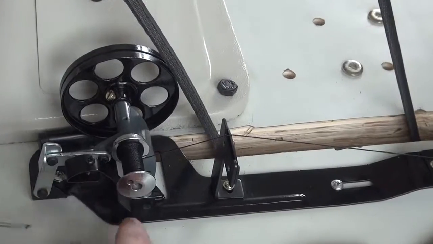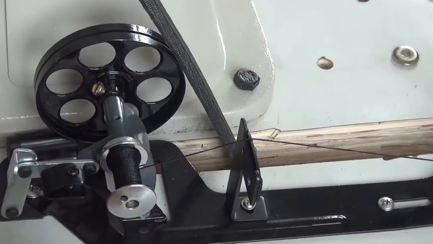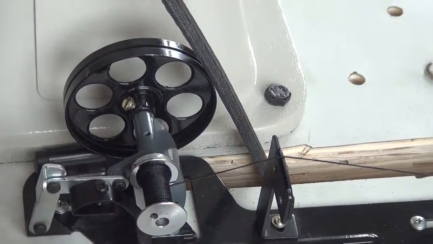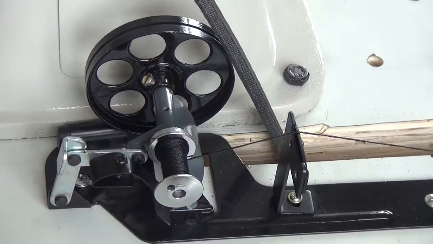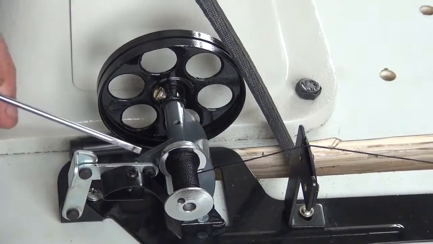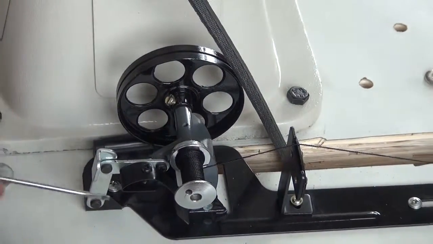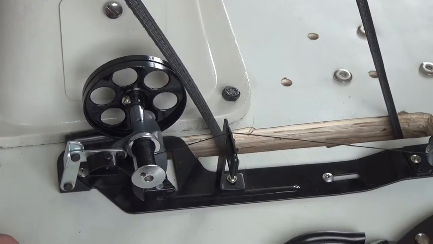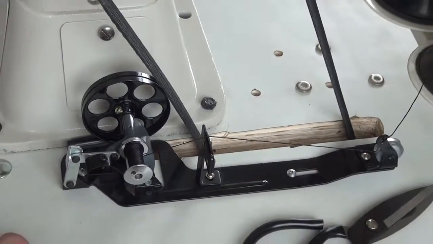So you would have to push this paddle down just a little bit. You can do that by either tightening this screw right here or actually just physically bending the paddle down if the bobbin winder disengages prematurely. If it fills up too much, then what you would do is bend this paddle up, or you would loosen this screw right here. So that gives you a rough idea about how to wind the bobbins on this sewing machine.